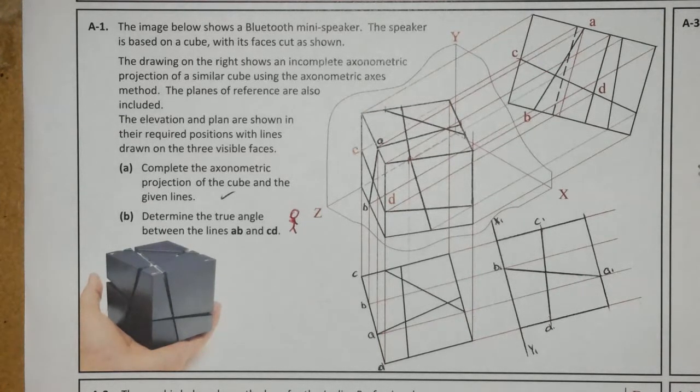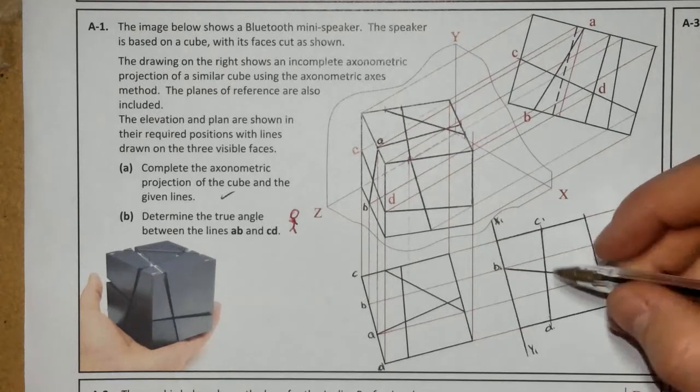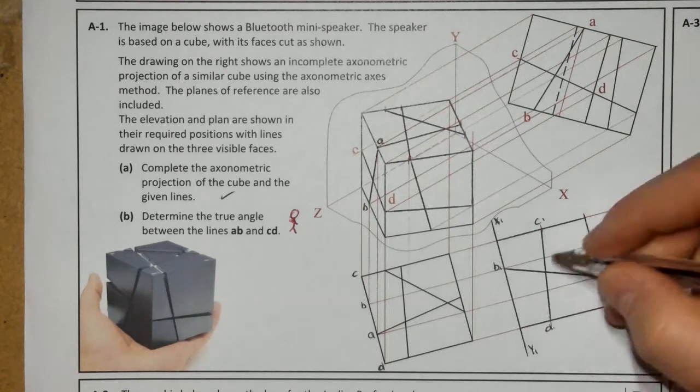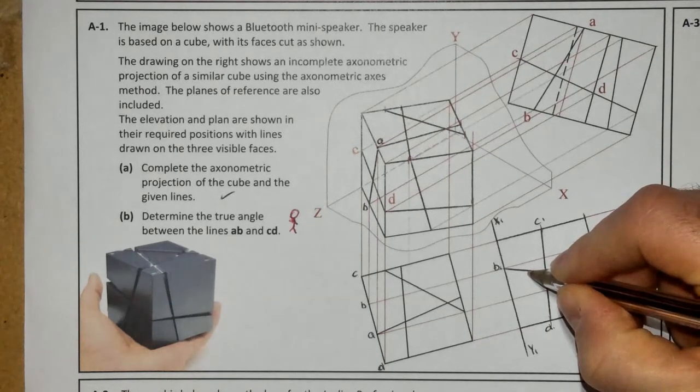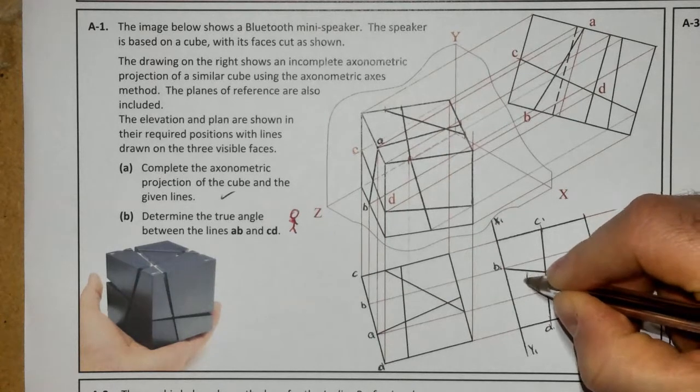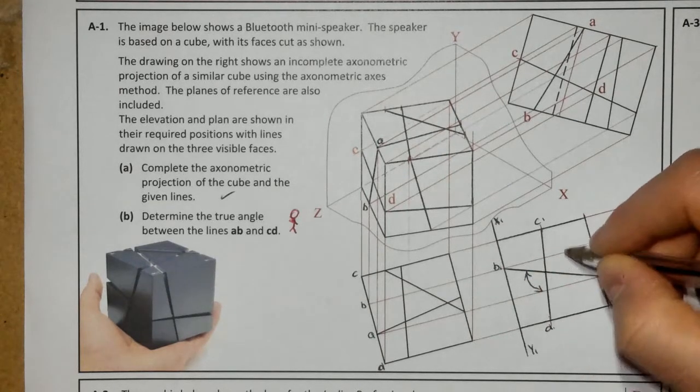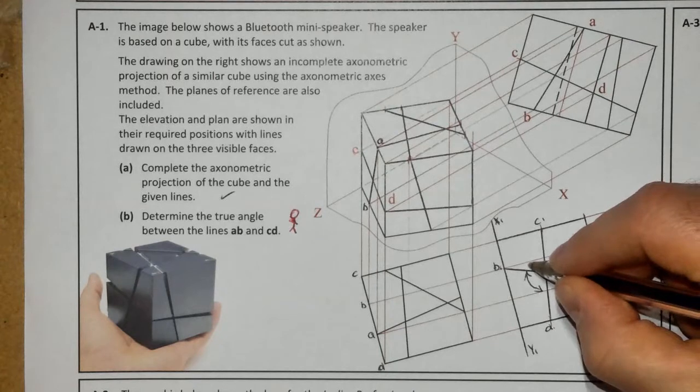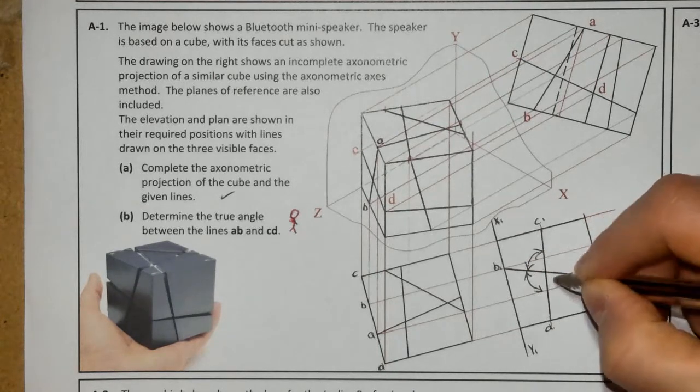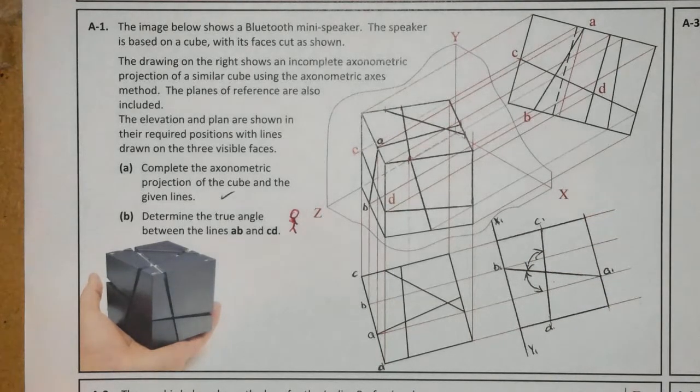A, B, C, D. So the true angles, I suppose, A, B, C, D, a bit like that. Okay, you could measure it if you wanted. That angle would be the same as that angle. This angle will be the same as this angle. There's the true angles. Okay, found nice and easy.